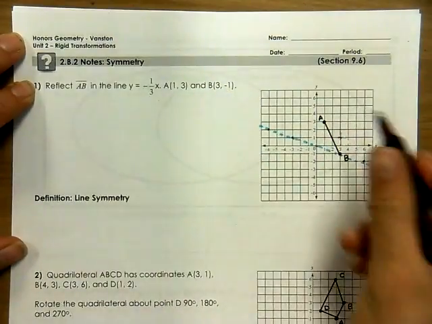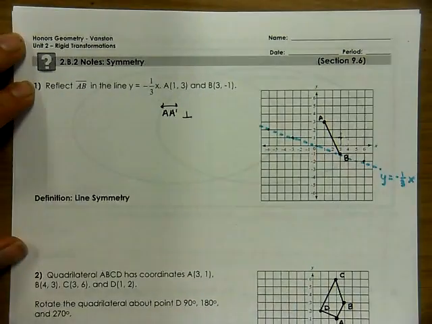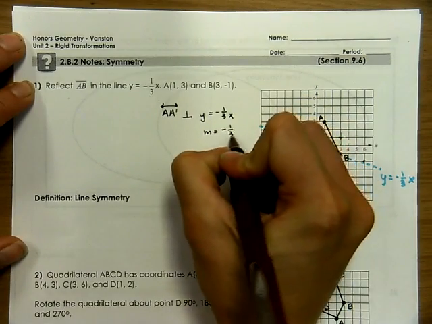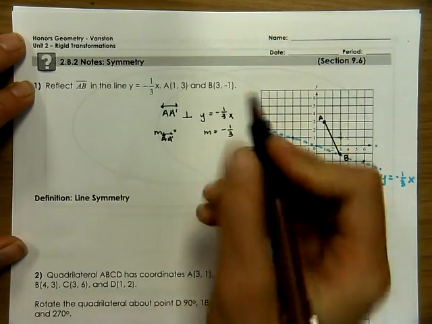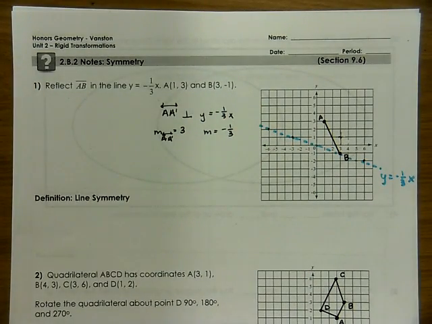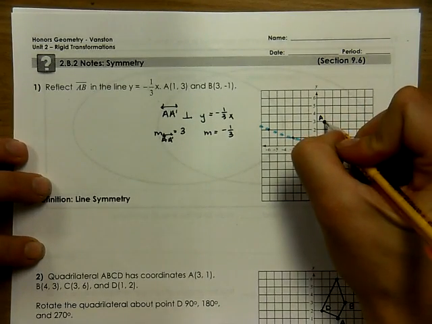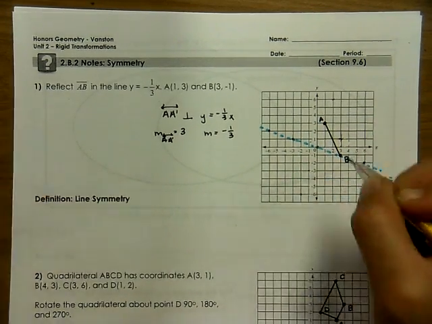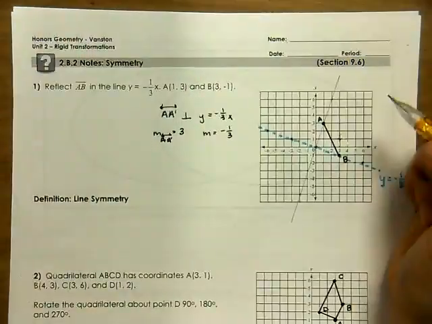Well, if I look at A, I know that the line containing A prime must be perpendicular to this line y equals negative 1/3 x. The slope of negative 1/3 x is negative 1/3. That means the slope of the line perpendicular, or the slope of AA prime, must be the opposite reciprocal, a positive 3, or positive 3 over 1. So to graph this lightly, I'm going to go to A, and I'm going to have a line with a slope of 3 over 1. So rise 3, run 1. I can go in the opposite direction. And I'm going to lightly graph this just to help me with figuring out where A prime is.